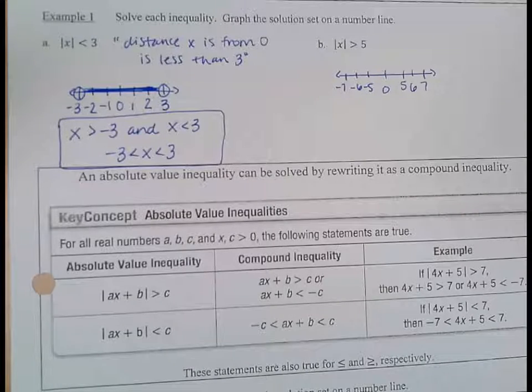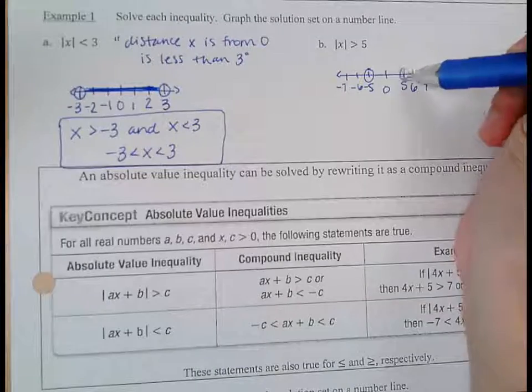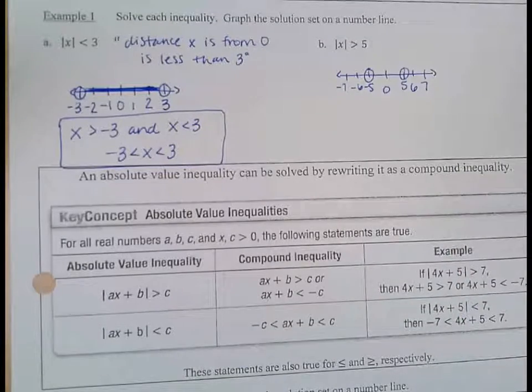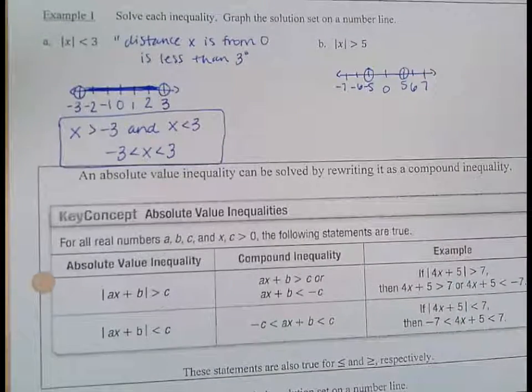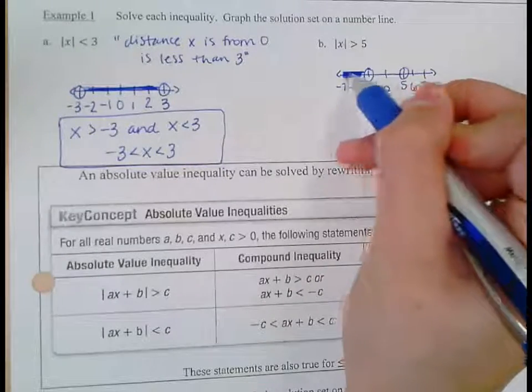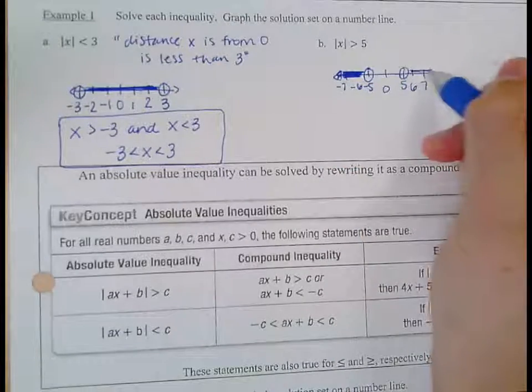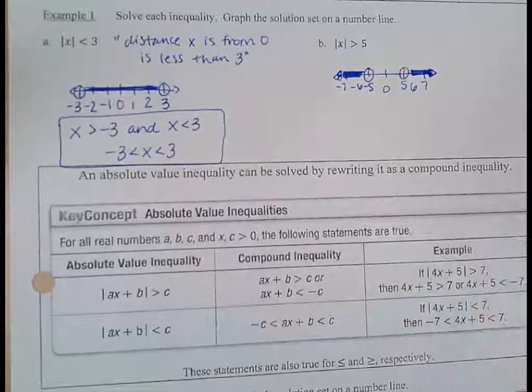So what this graph would look like is I would have an open circle at negative 5 and at positive 5. They're not included. If it was or equal to, I could put dots there. But I'm shading values that are less than negative 5, or to the left of negative 5, and then to the right, or greater than positive 5.